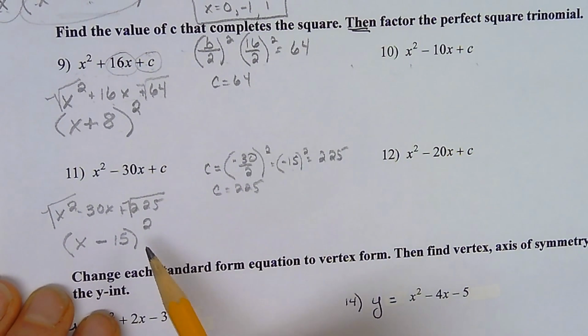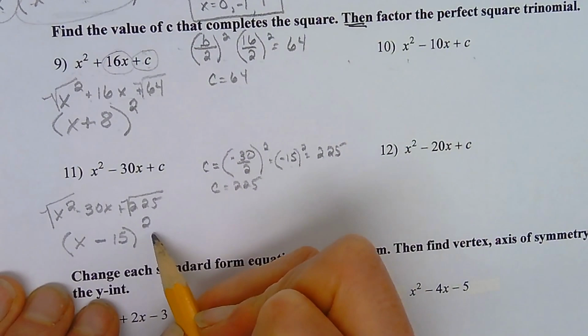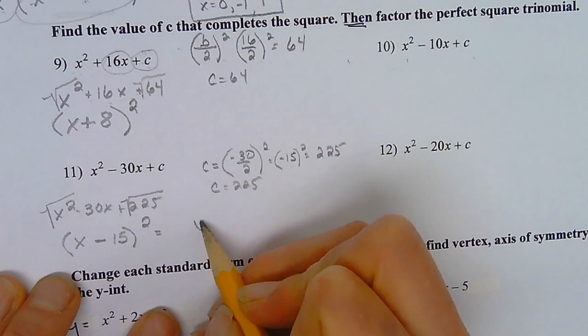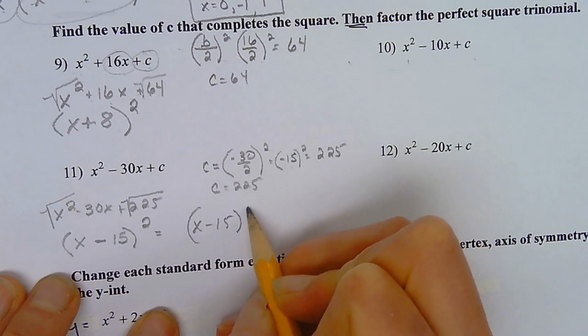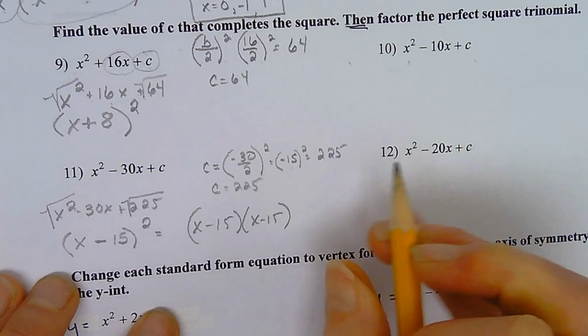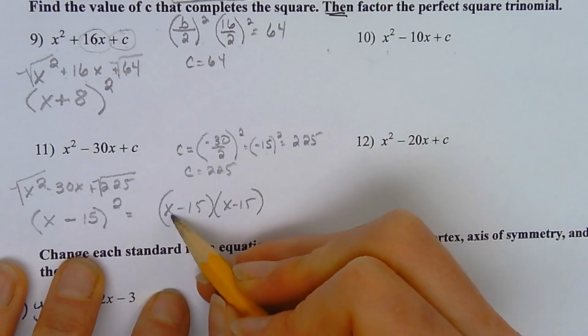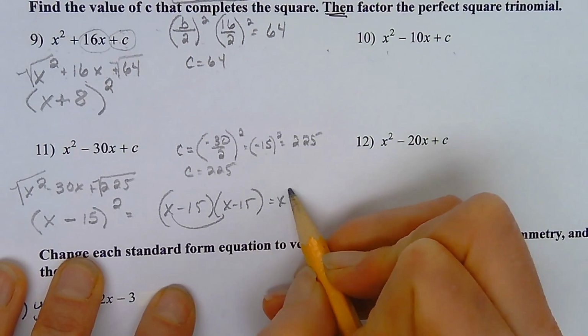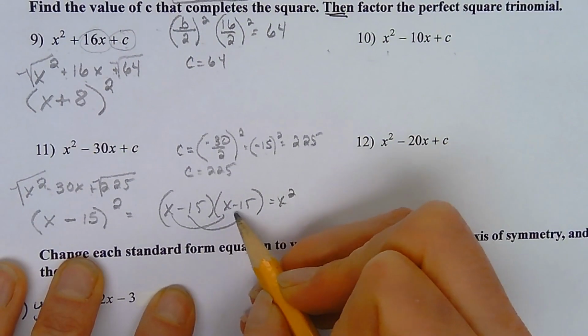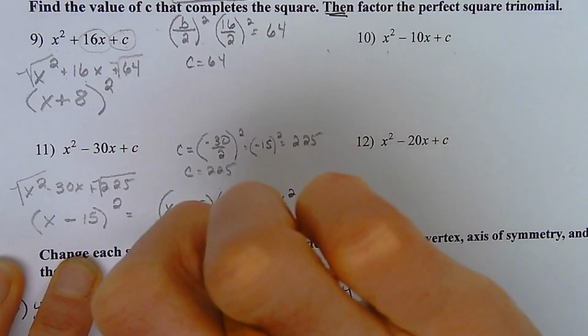Now if you want to check it, you can just multiply this out. X minus 15 times x minus 15. So that's x squared minus, x squared. Let me just do the x's first.